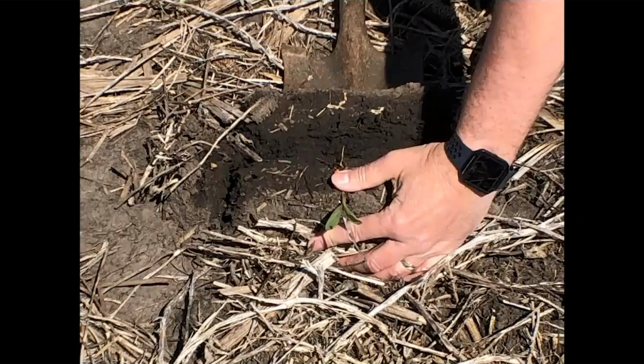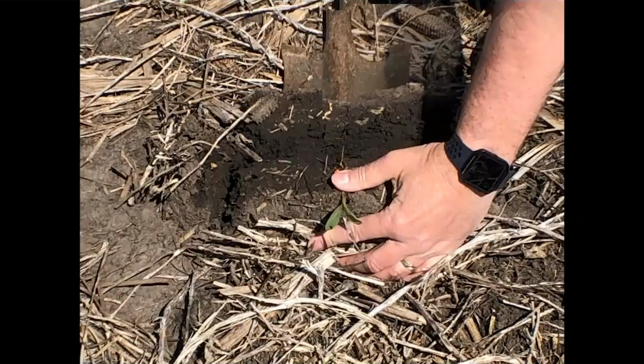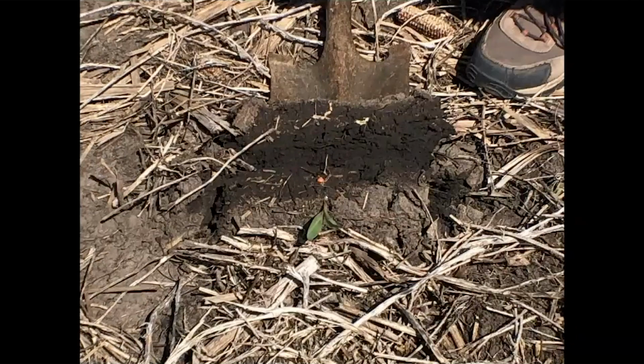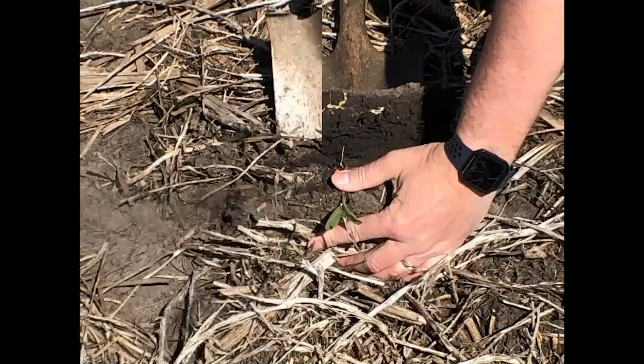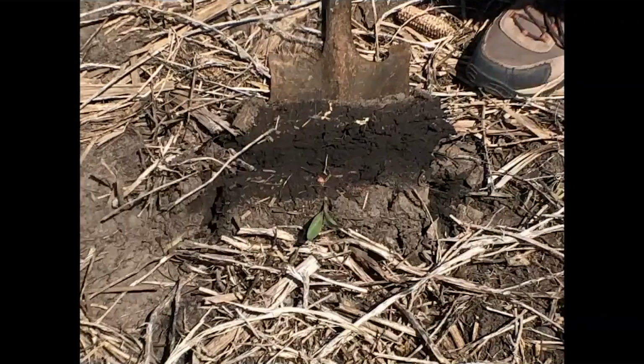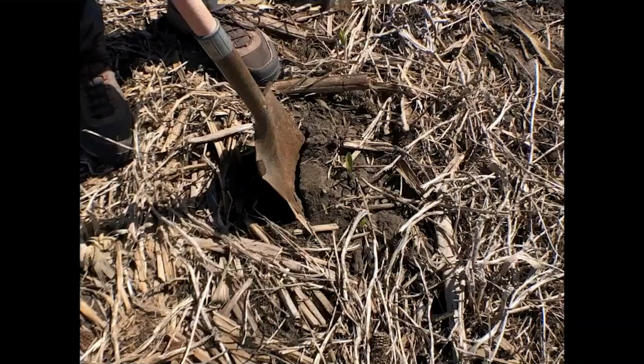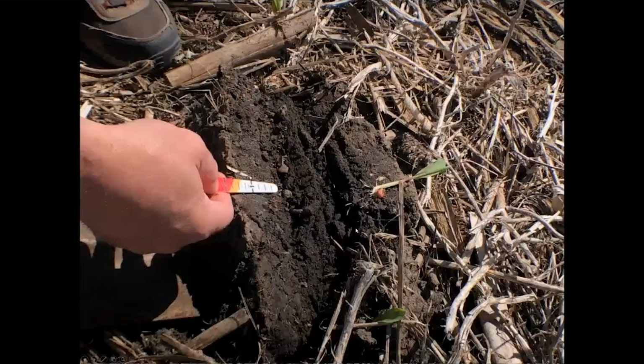And what you can see is that there's the seed right there in the middle, and you can measure down that seed to be able to get a good seed depth. But you can also look for the radicle roots and the seminal roots to be able to see some of those things.